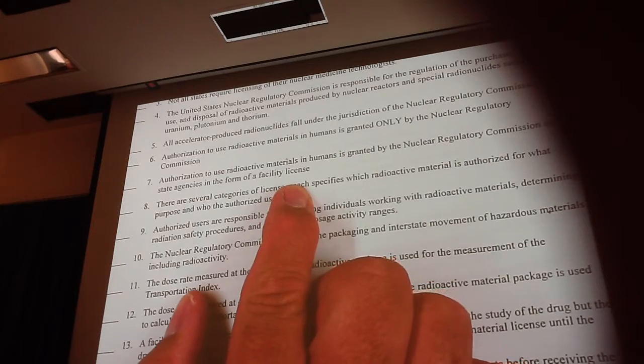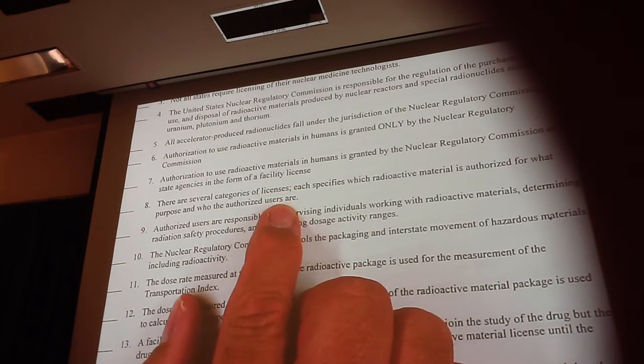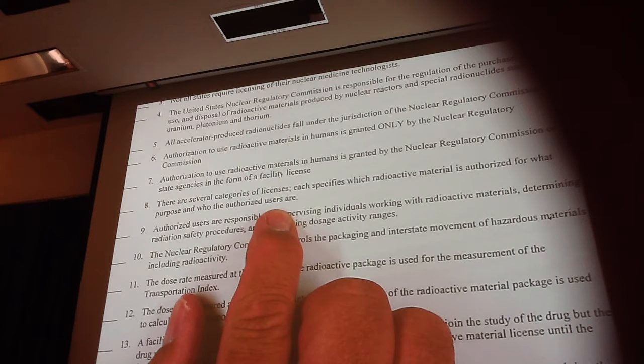Okay, number 8. There are several categories of licenses, each specifies which radioactive material is authorized for what purpose and who the authorized users are. True. Now, do you remember how many categories there are? You get an A if you tell me how many categories there are. It's in that radioactive materials license thing we went over. 2010, 2010A.